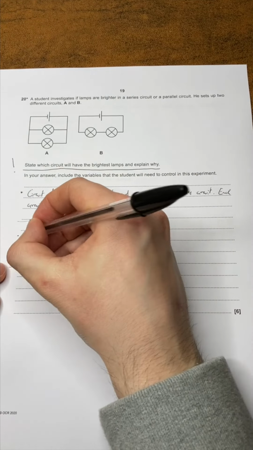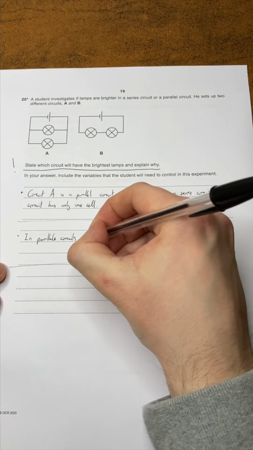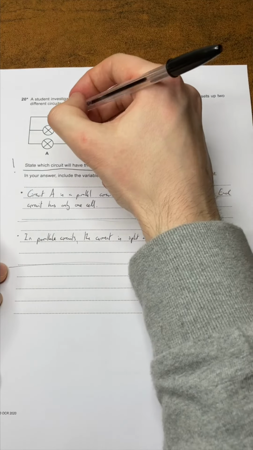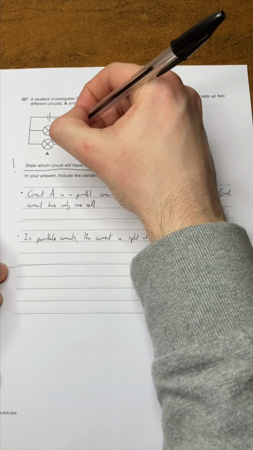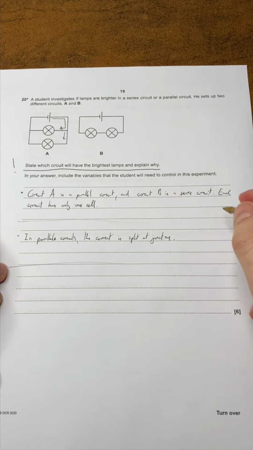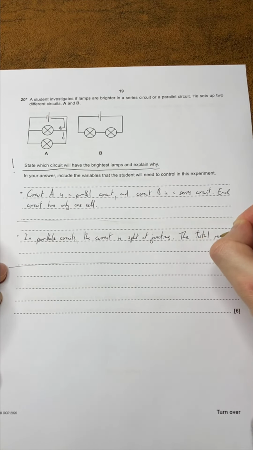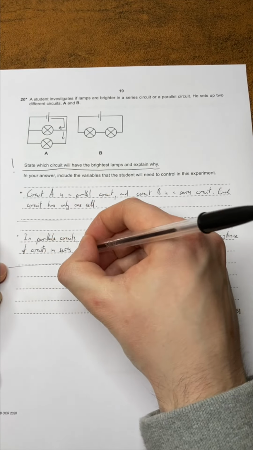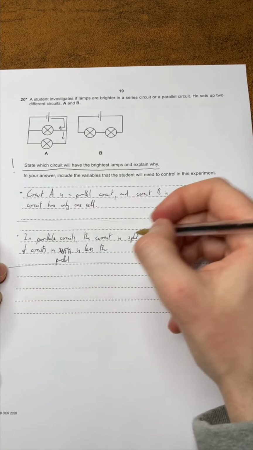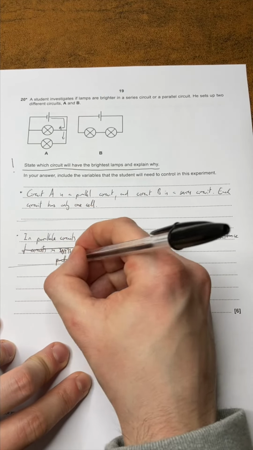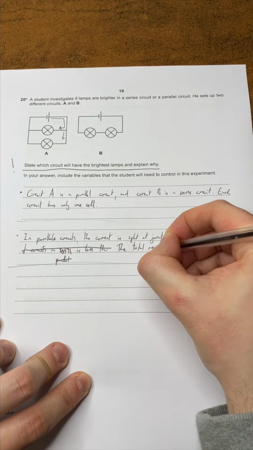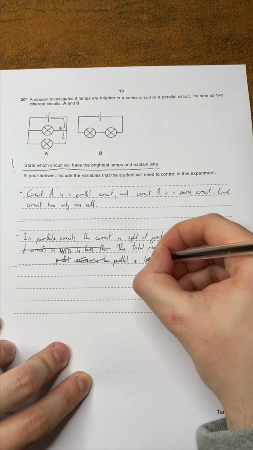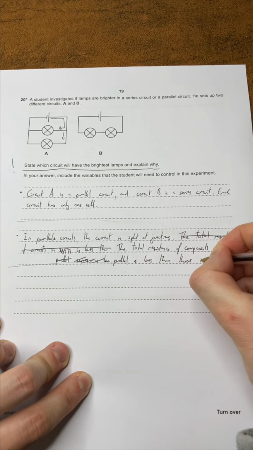Let's knock it up a notch. In parallel circuits, the current is split at junctions. So in this circuit, as we follow conventional current, it's split at these junctions here. Let's pretend I didn't write that and think about what I'm saying first. The total resistance of components in parallel is less than those in series.